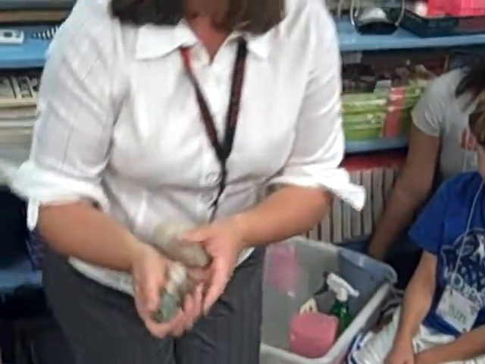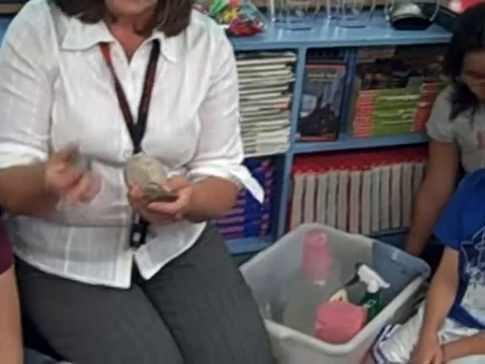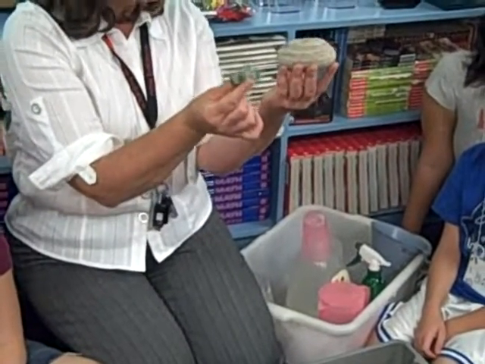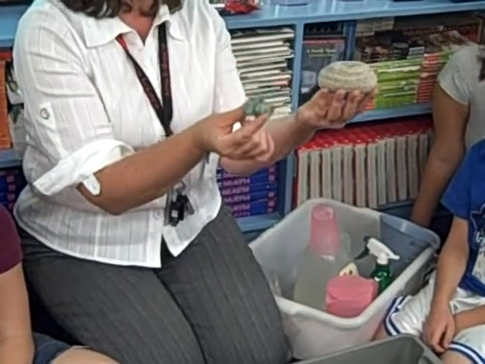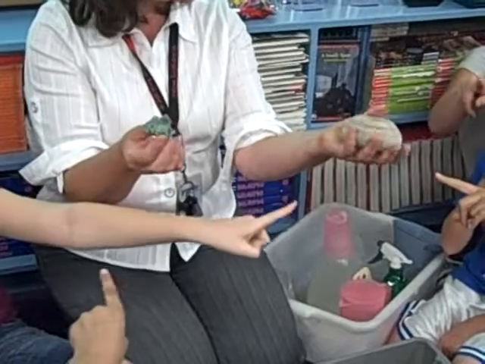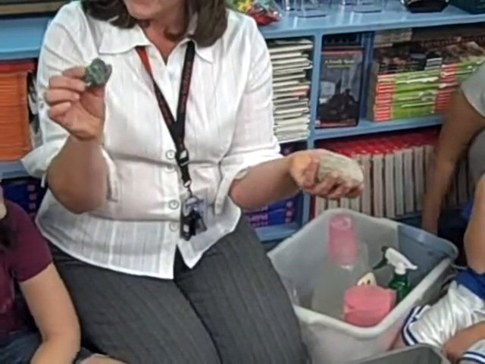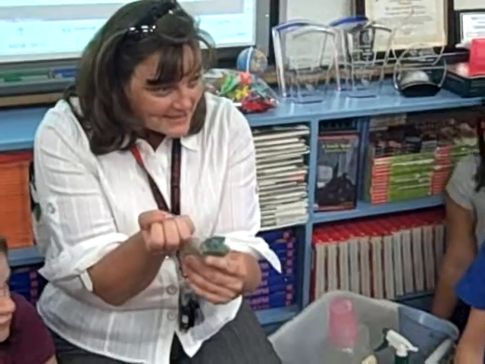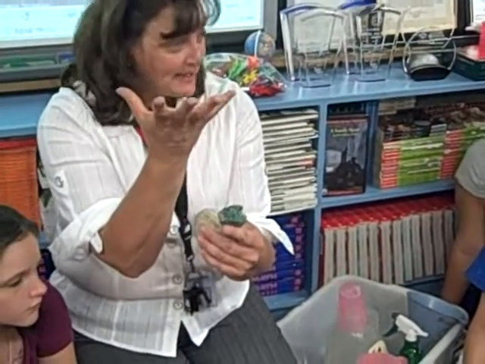Then I have these other rocks that have other materials in them. If you were to look at these two, which of these two would you think was softer? Just point to the softer one. You would think this one was softer. Actually, it's this one. It has pores, or holes, in it that enable water to get inside. Water, when it freezes and expands, cracks the rock.